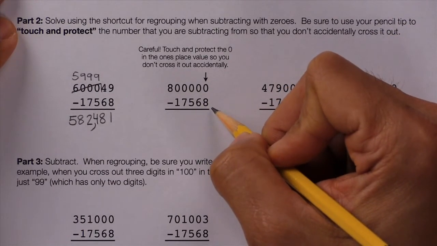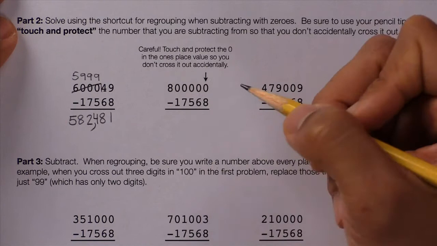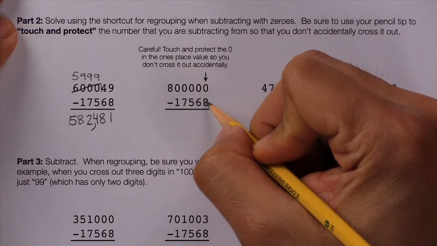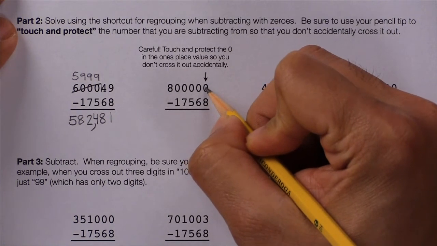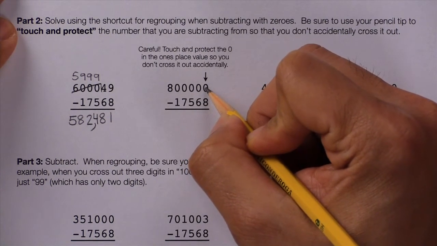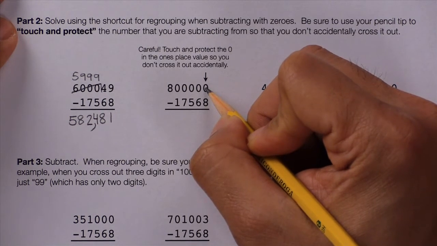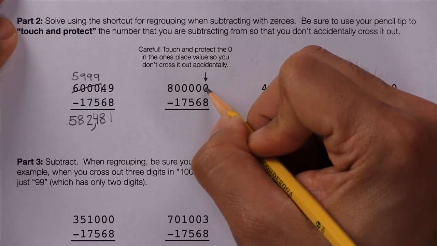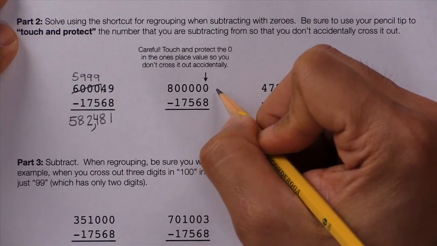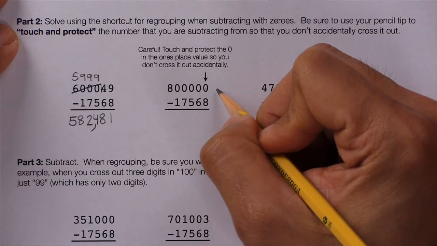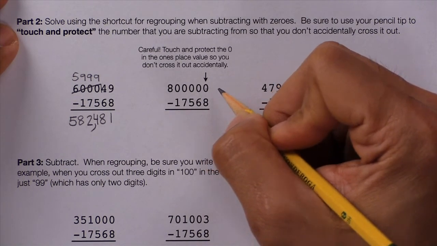800,000 minus 17,568. We'll start with 0 minus 8. We can't do that, so I'll touch and protect the 0 with the tip of my pencil. Look to the left and what do you see? And I see 80,000. And this is why it's so important to touch and protect this 0 with your pencil. If you don't touch and protect it, students might accidentally cross out 800,000 instead of 80,000.